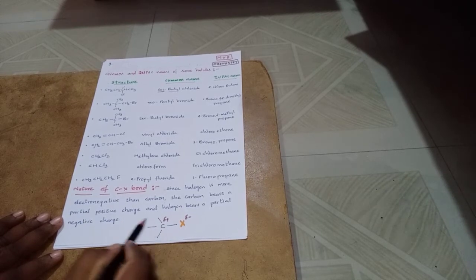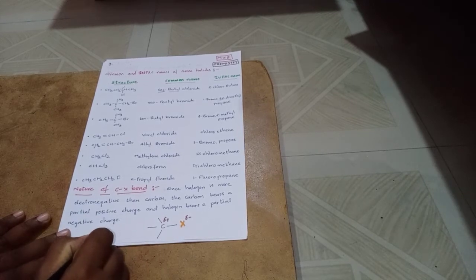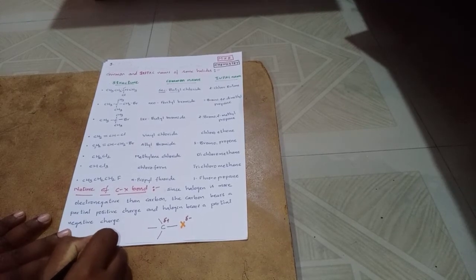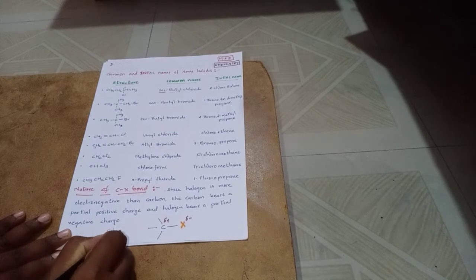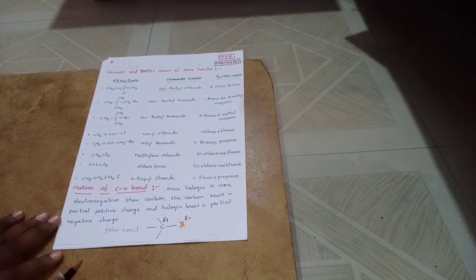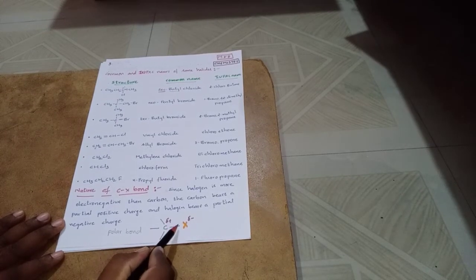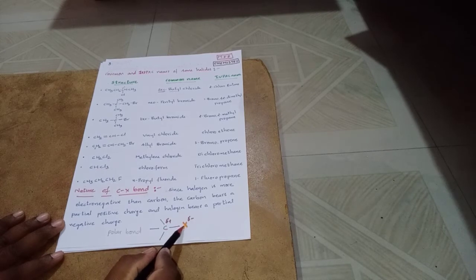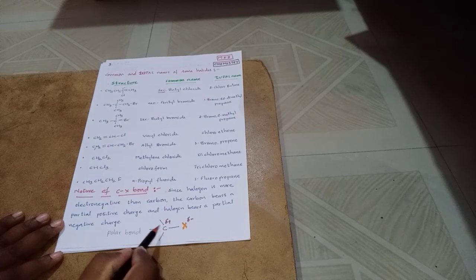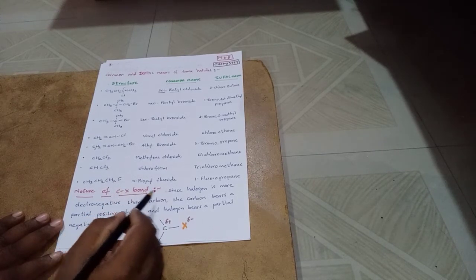So we can say the carbon-halogen bond in an alkyl halide is a polar bond. Why is it a polar bond? Due to the electronegativity difference between carbon and halogen. So this is the nature of the carbon-halogen bond.